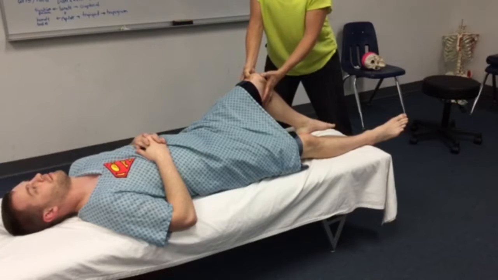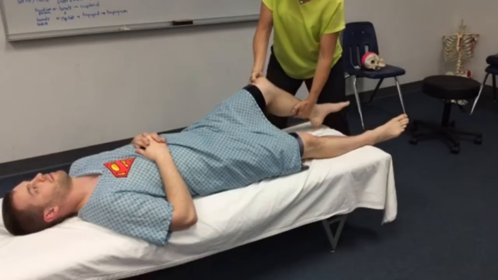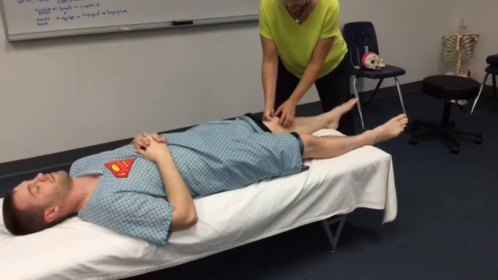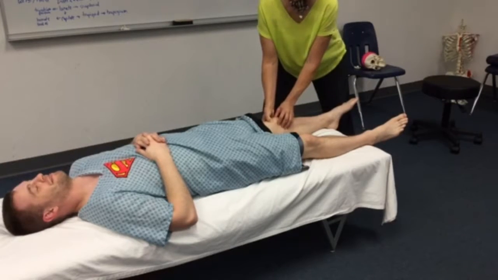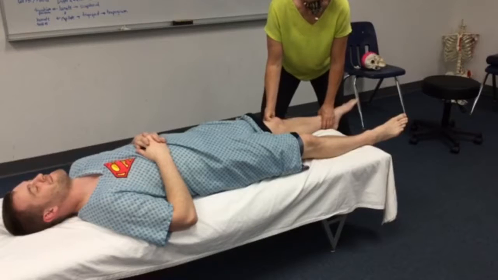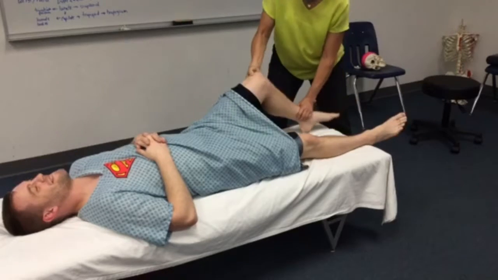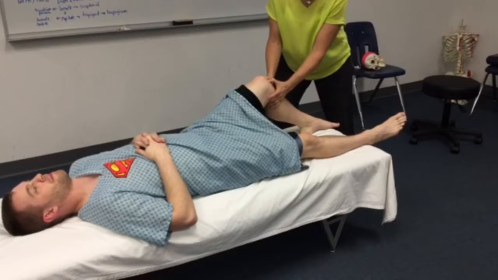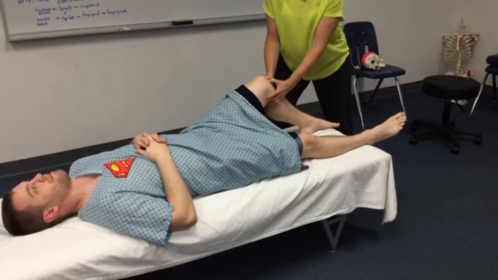I can feel the intercondylar groove, but if I straighten the leg out, I can slightly move the patella down, and I can actually feel the boundaries of the medial and lateral condyle forming that trochlear groove.